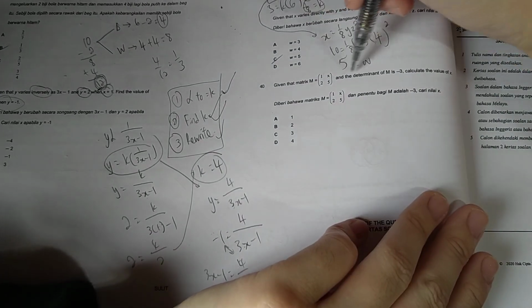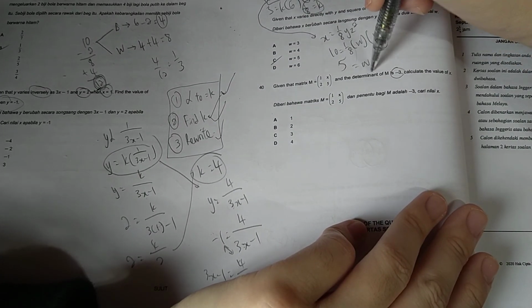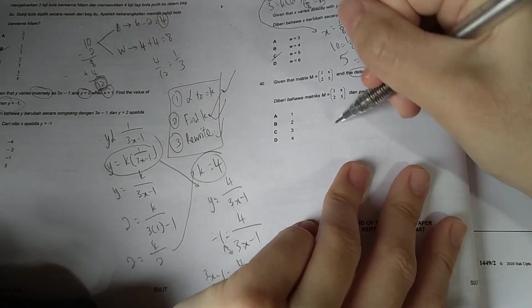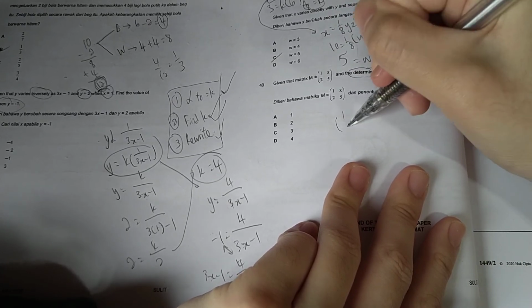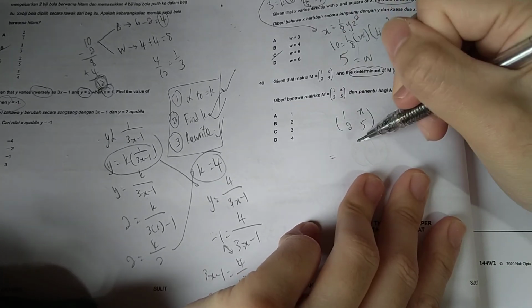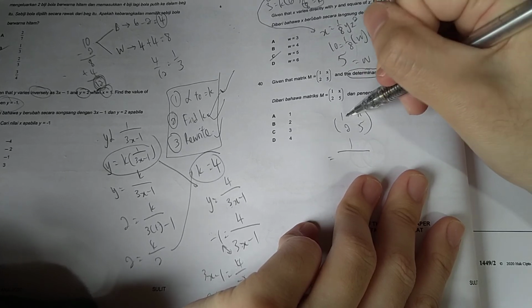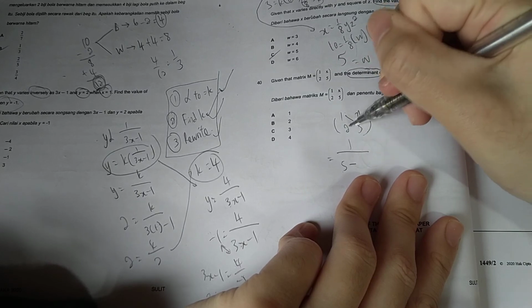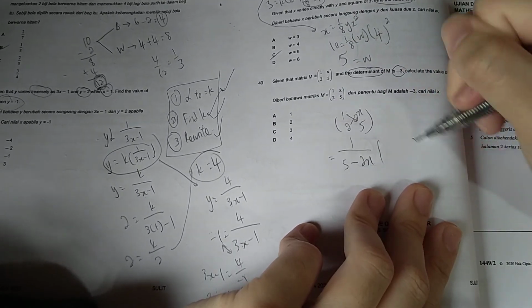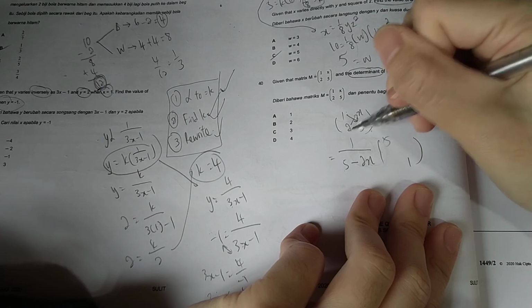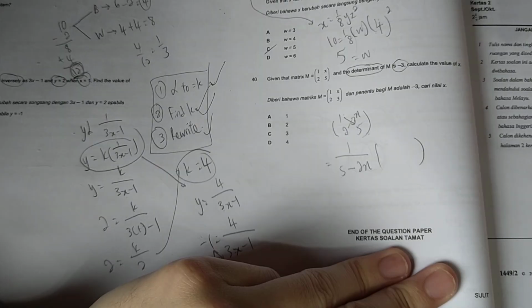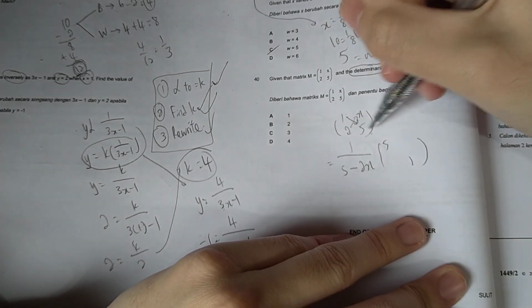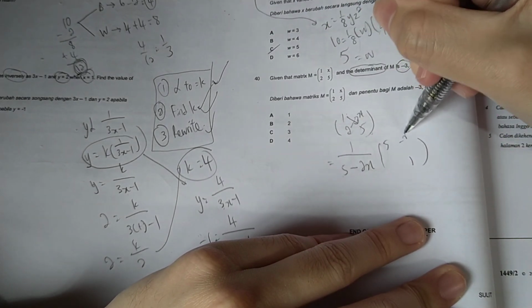Okay, given that the matrix is so-and-so and the determinant is -3. I already taught this, I already said what a determinant is. If I want to find the inverse matrix, it's 1 over, you take 1 times 5 minus 2 times x, and then the 1 and 5 you have to swap, so it becomes 5 1. The x and 2 you don't swap, you just write -x -2.